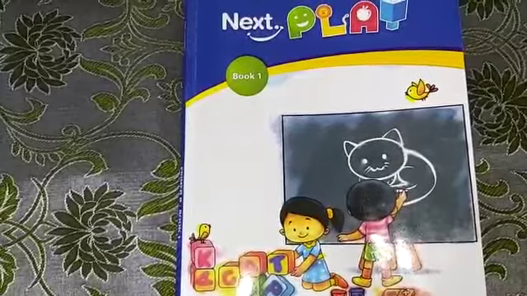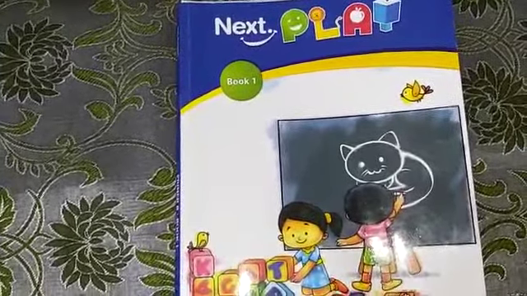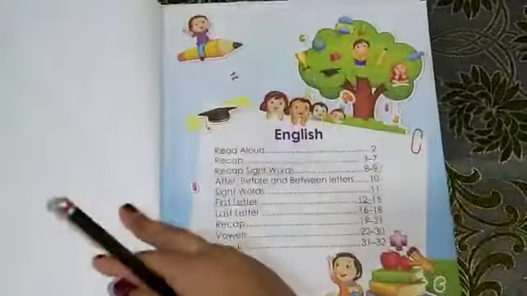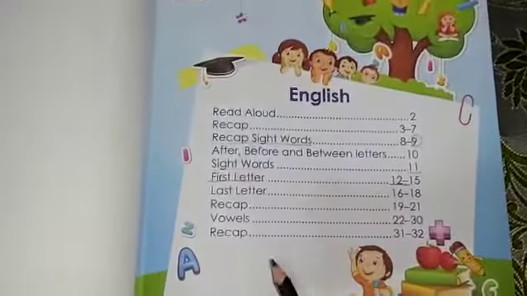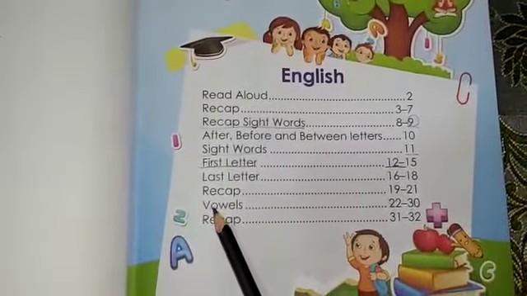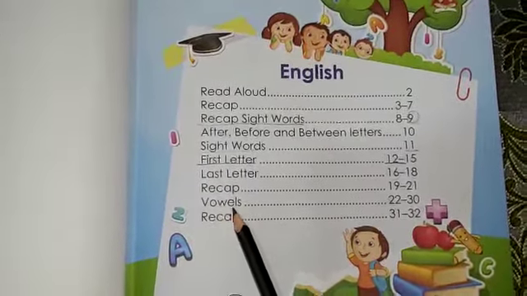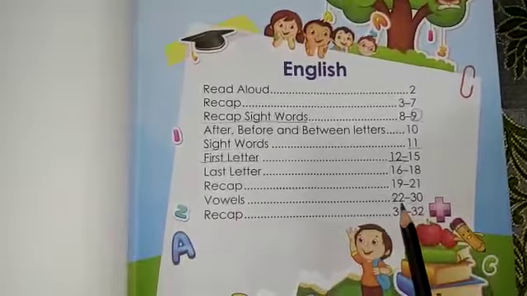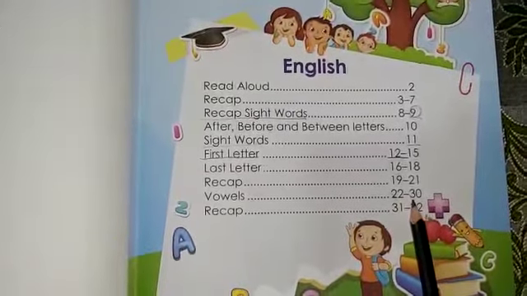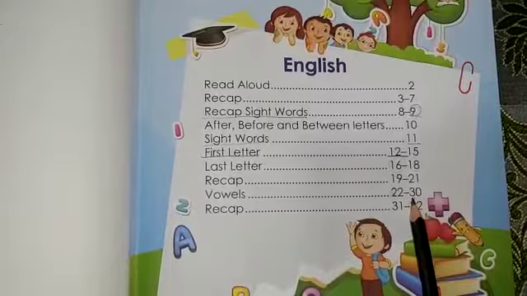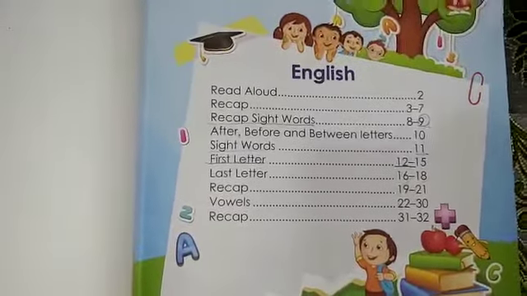That's great. Okay, so students, please open up your English book number 1. In your English book number 1, come up to the index page. Over here, you can see you have been given the topic vowels from page number 22 to 30. We will be doing page number 25 today. So please open up page number 25 in your books.